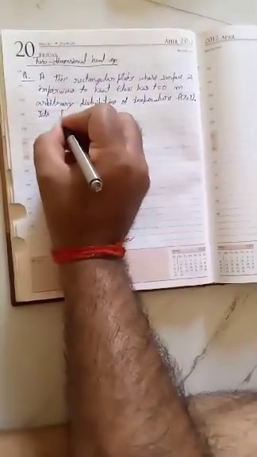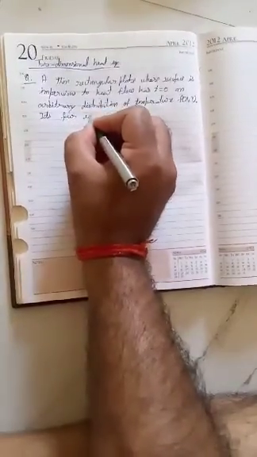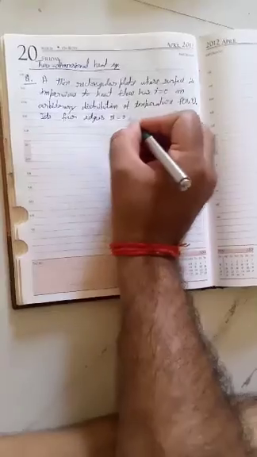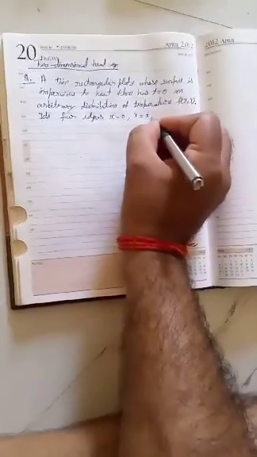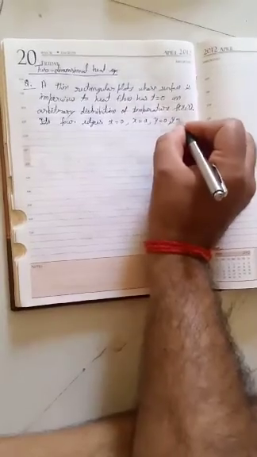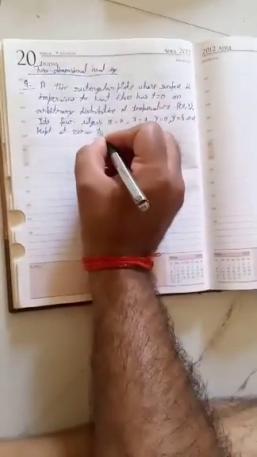Its four edges x equal to 0, x equal to a, y equal to 0, y equal to b are kept at zero temperature.